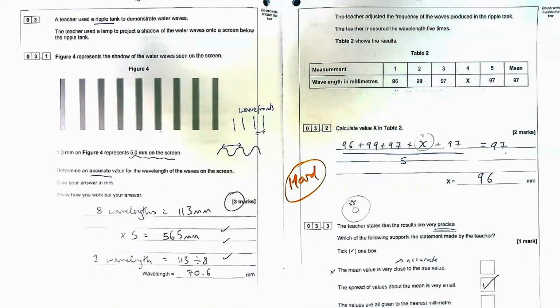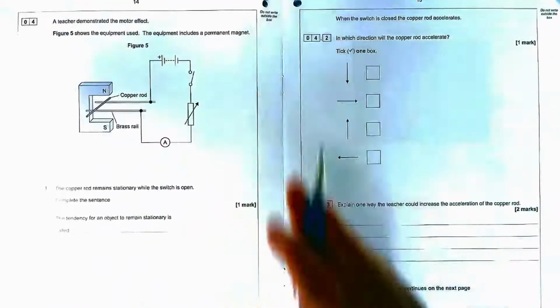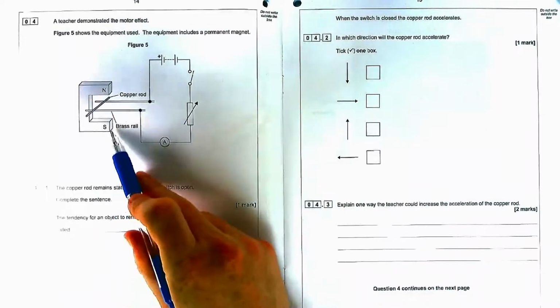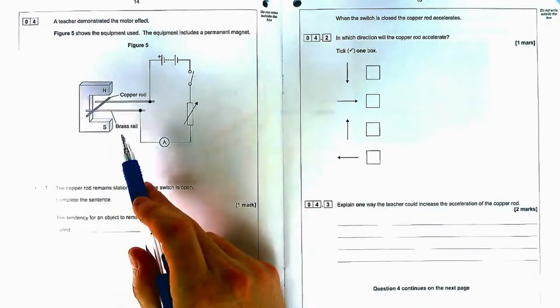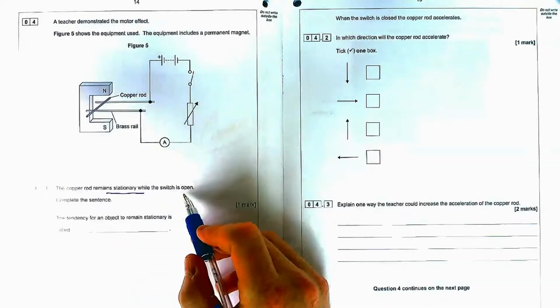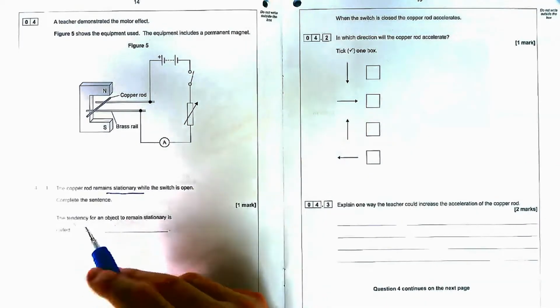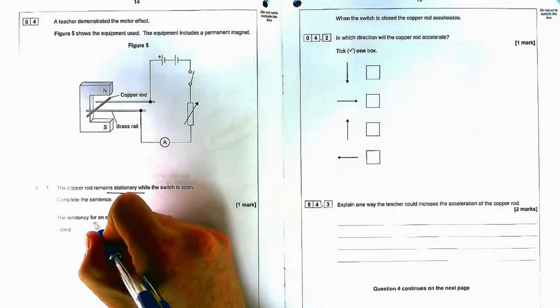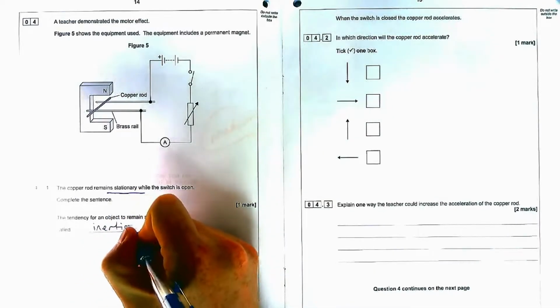Okay, on to question 4, and we've got a question all about magnetic fields. So before we move on, this is an example of essentially the motor effect. We'll come on to that later. It says the rod remains stationary when the switch is open. The tendency of an object to remain stationary is called inertia. It's a good phrase to learn. That's a good definition to learn. Inertia: the tendency for an object to remain stationary instead of moving or accelerating.